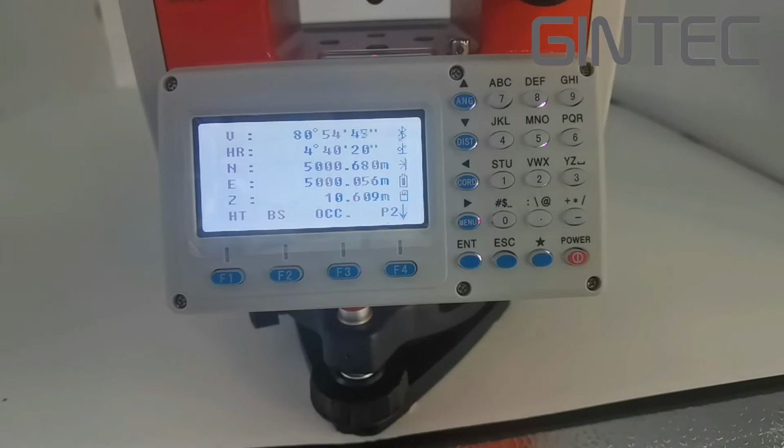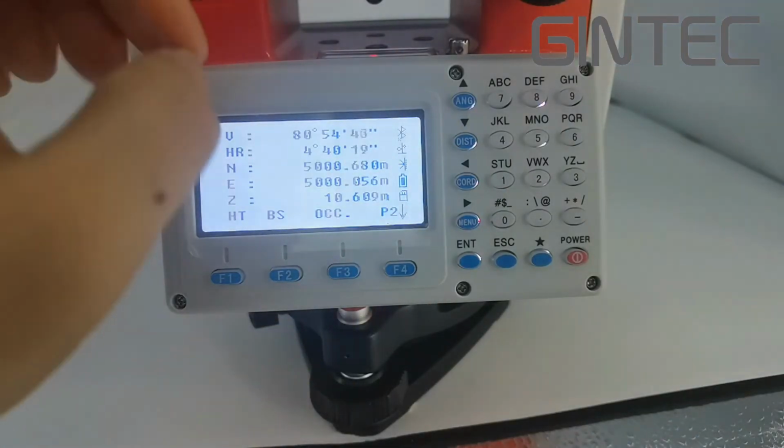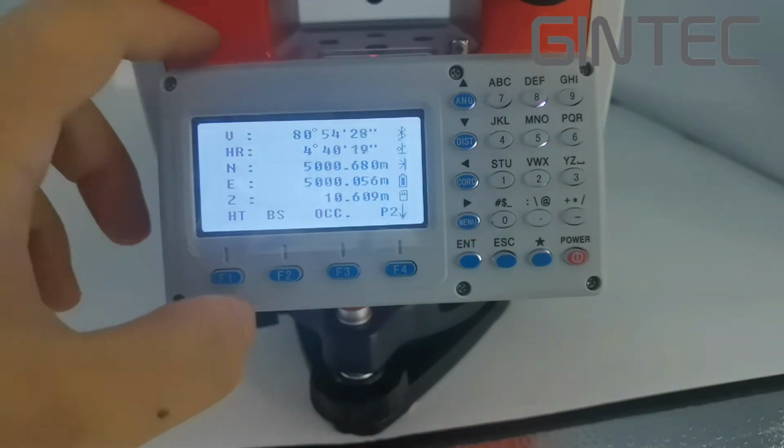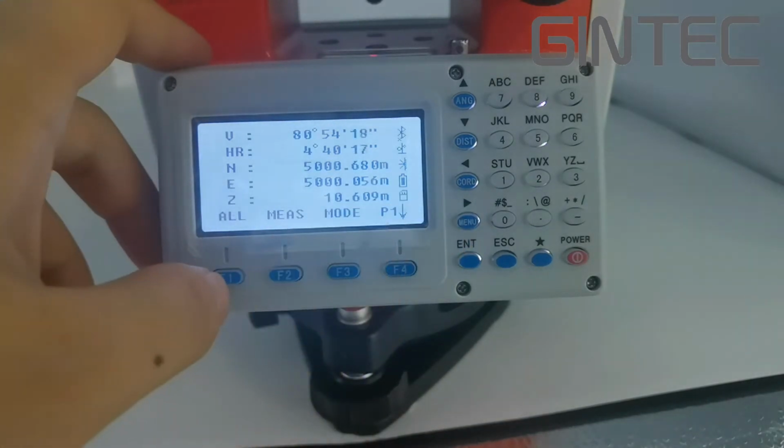In this video, we will be sharing how to measure the coordinate using the M8 total station. Now, assume we have set up the total station successfully, and we need to go to the coordinate measurement function. That is by clicking this button, and now it's the coordinate measuring page.